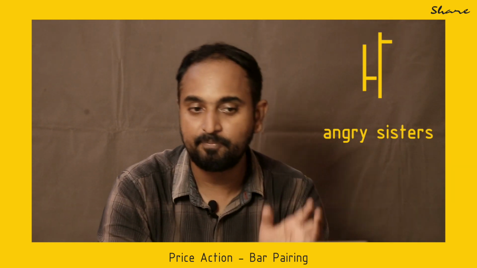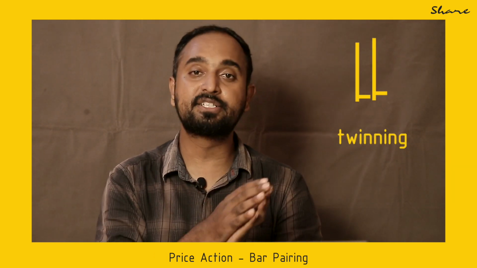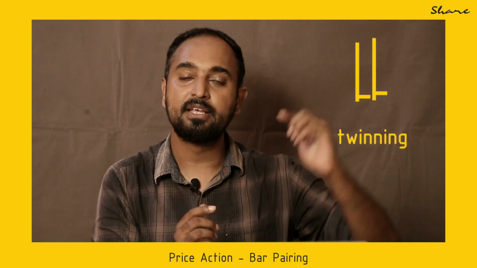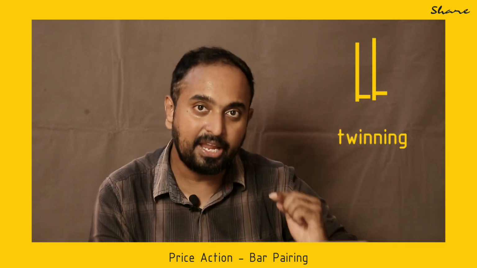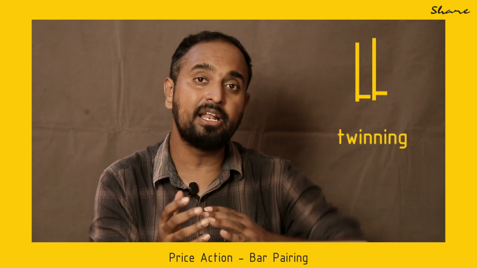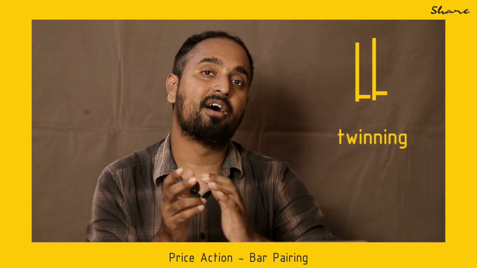Next comes the fifth pair, which is Twinning. What is happening is there is an ease of downward movement, there is a close, then again there is an upward move, and then again a downward move, and there is a close. This can tell that a temporary support is being formed, but we should interpret it with other context also.